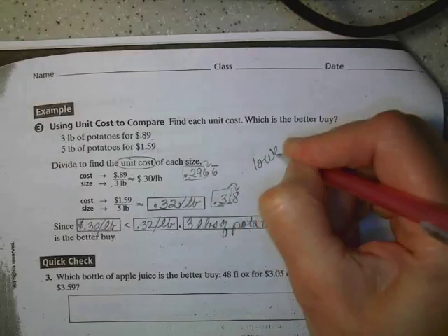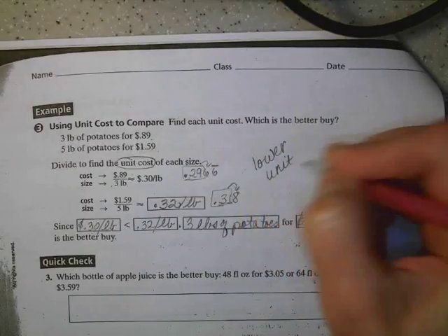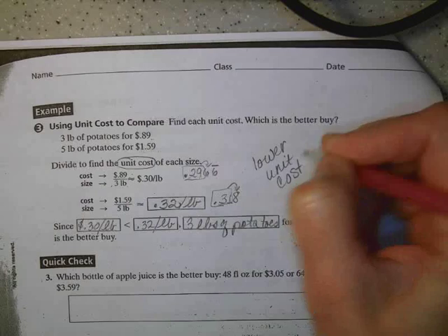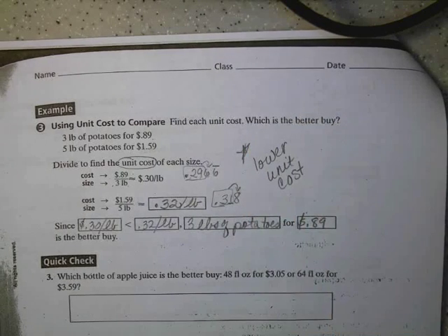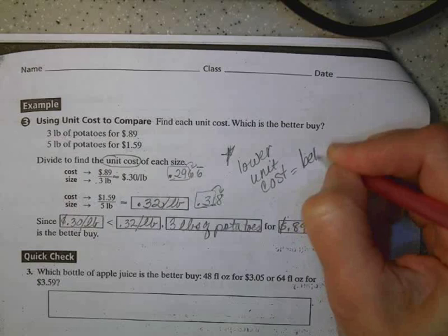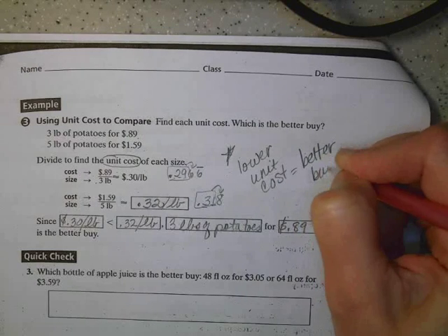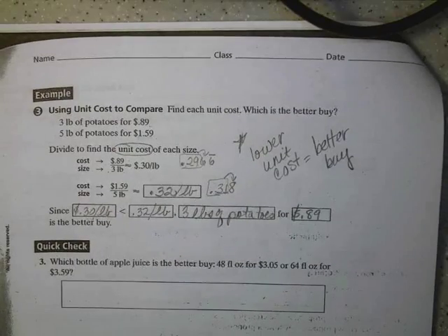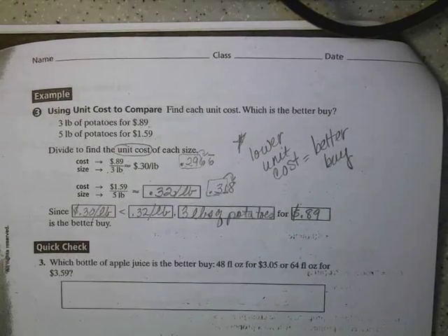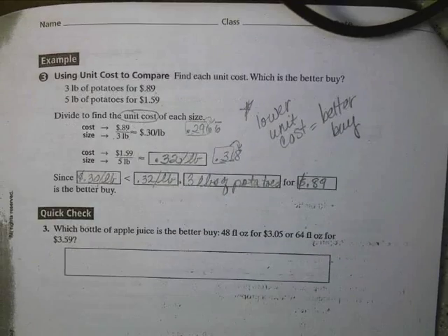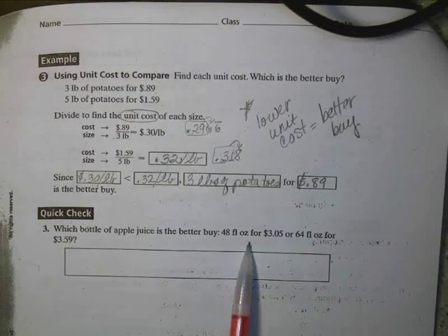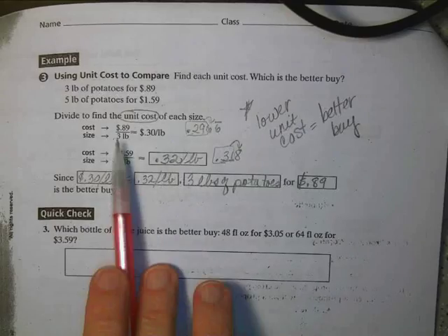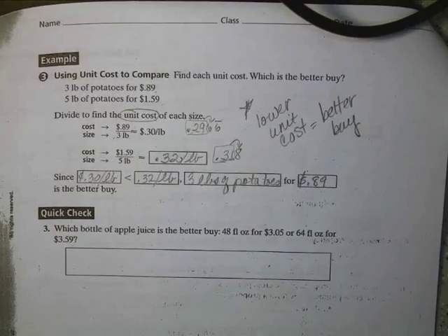Okay, so here what I'm looking for is the lower unit cost. So that's what I'm looking for, and that equals the better buy. And this is strictly based on numbers, not preferences or anything else, just based on numbers. You have a situation right here about apple juice, so you're going to need to do something similar to example number 3 here and determine which is the better buy.